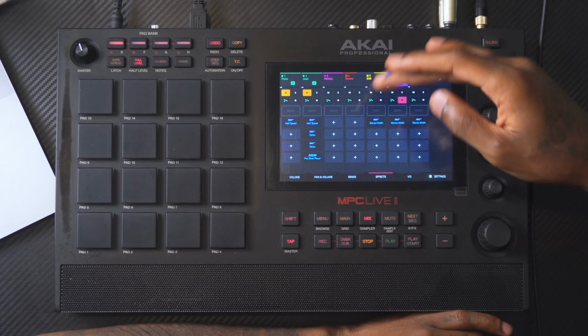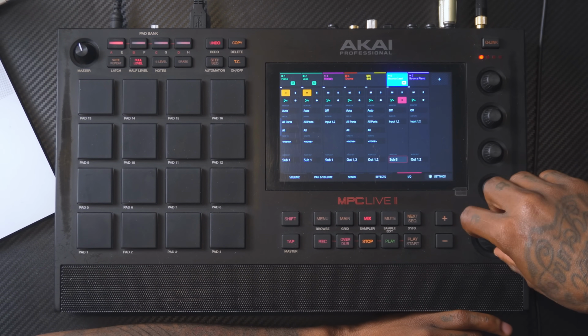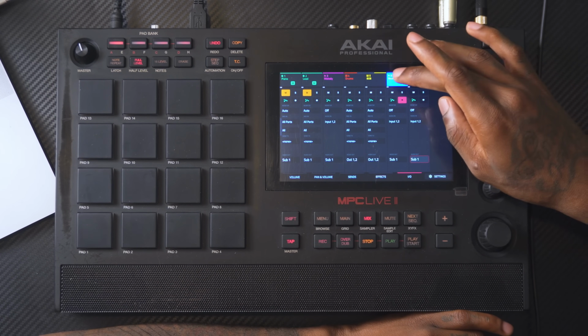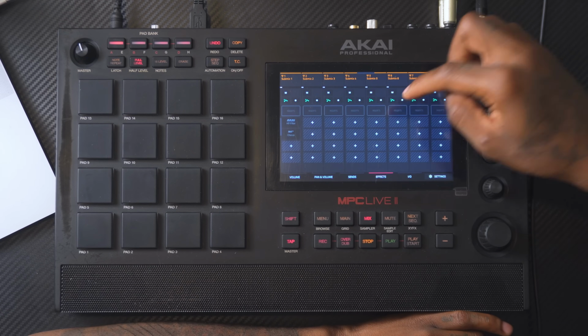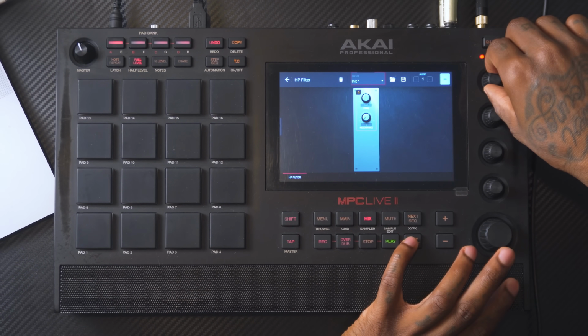And I could easily do this by going over to my I/O and switching out the outputs and making it a submix. So I could just scroll up, go to submix 1. Now they're both on submix 1. Scroll over. Let's go to our effects. I have a high pass filter that I can just put on both of them real quick.